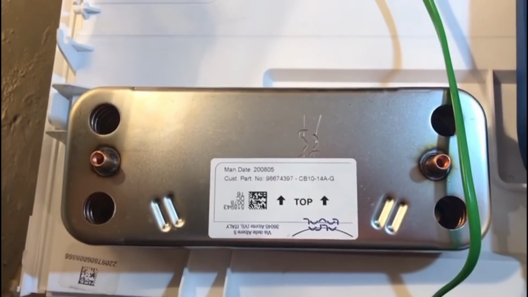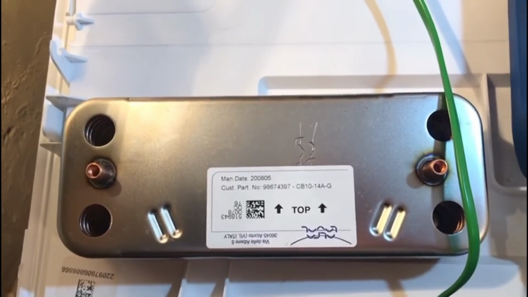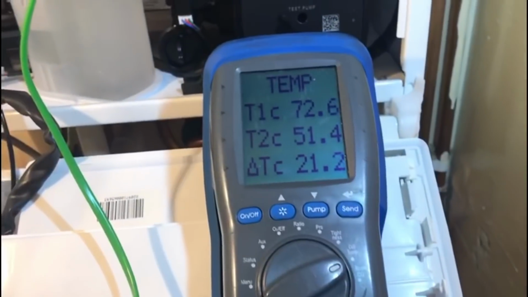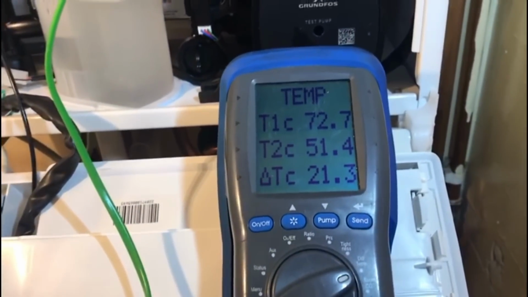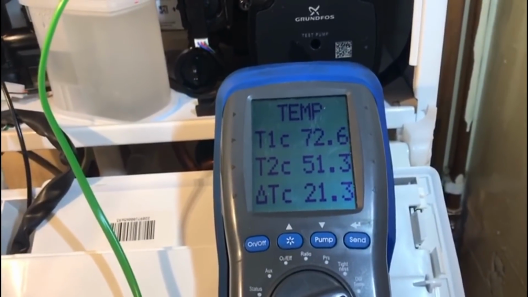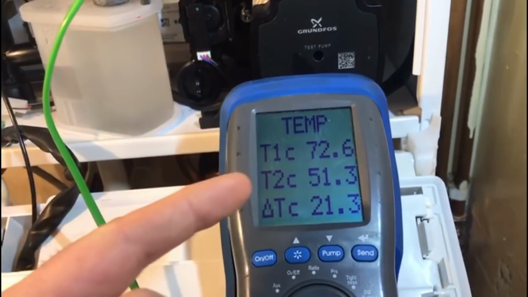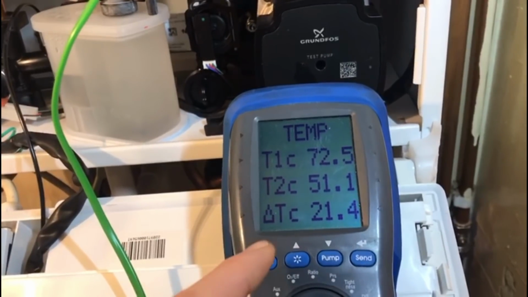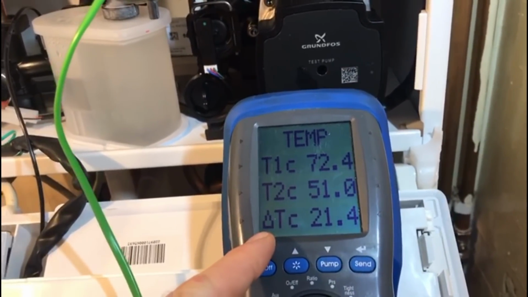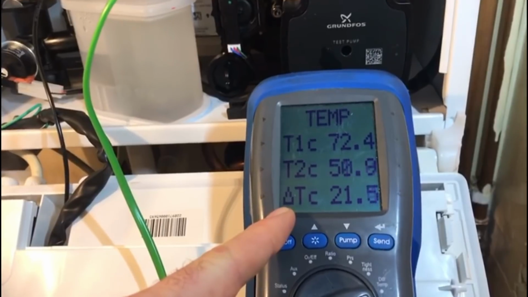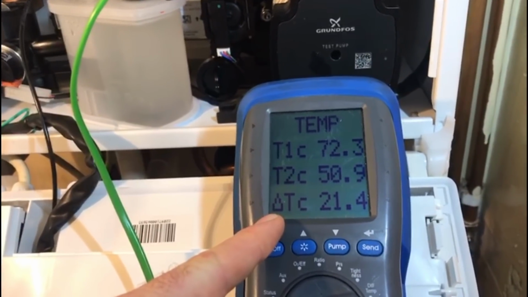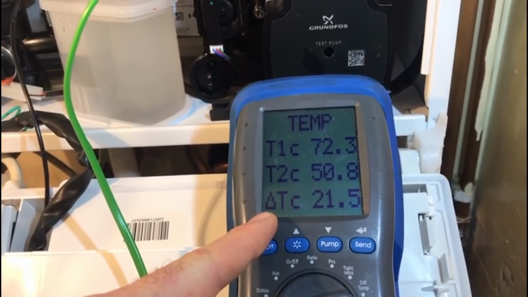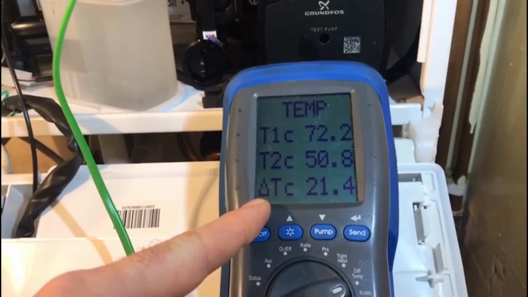And depending on the calibration of your analyzer, 2 degrees out at a push, I would say. But the temperature of T1 and T2 should be almost exactly the same, and there should be no difference in temperature. Like I said, 1 degree, maybe 2 at maximum, but if you're getting 3, 4, 5, 6 degrees, that is a blocked plate heat exchanger.